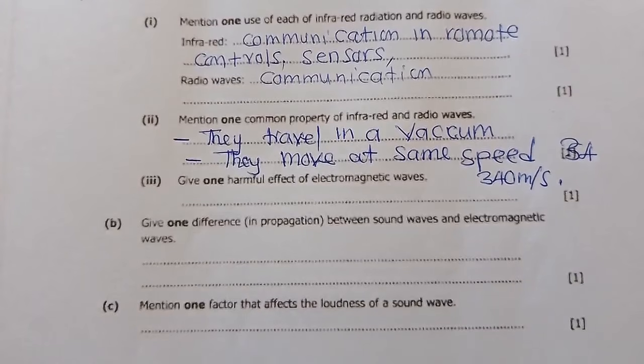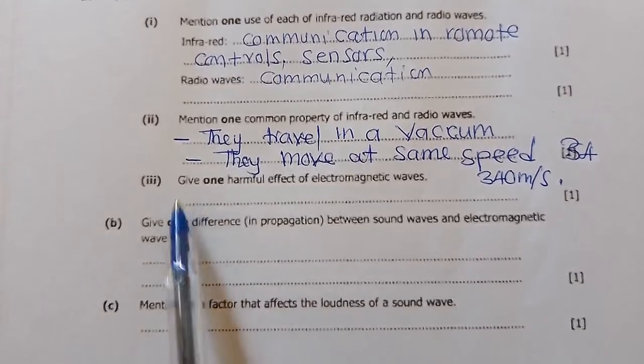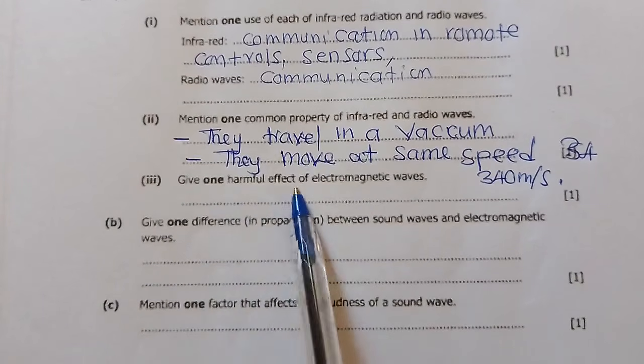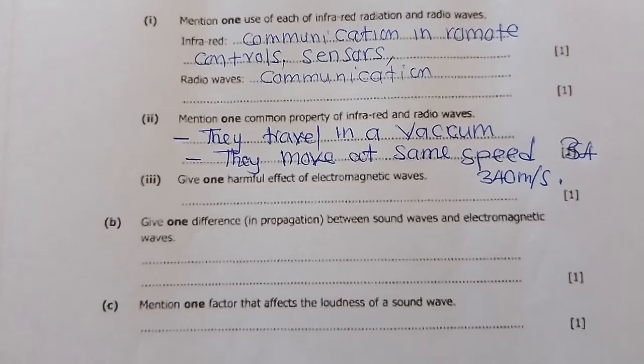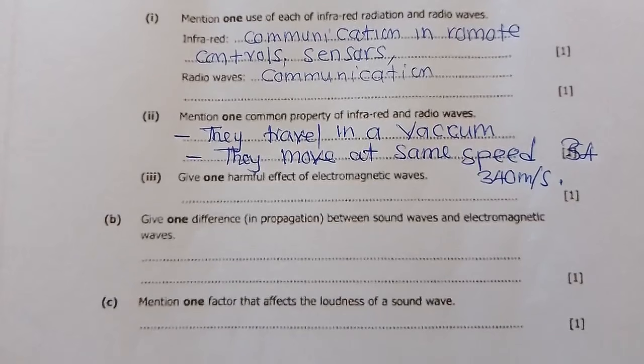Then we move to this one here, which is saying, give one harm of electromagnetic waves. So they're just telling you about electromagnetic waves, so you can pick one from these. Whenever we're talking about electromagnetic waves, we've got a lot of them.